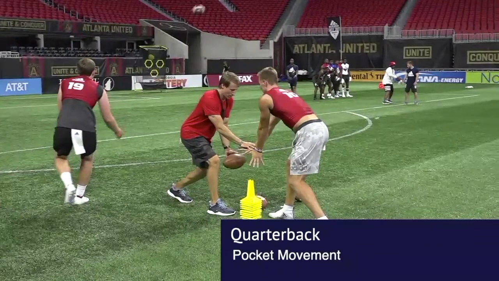Now, just like we did with the 12-cone drill, the back foot's going to lead us. We're not going to be backpedaling. We're not going to be running forward. We're taking that right foot. We're stepping forward. We're stepping back. We're stepping left. We're stepping right, all of that right foot. And again, all we're doing is taking what we did in the 12-cone drill, and now we're adding on top of it the ability to make throws on platform.